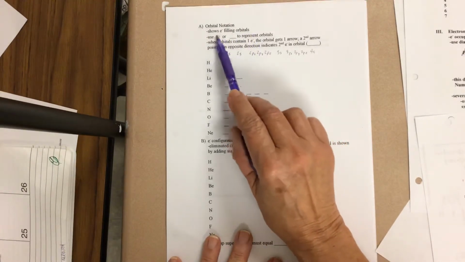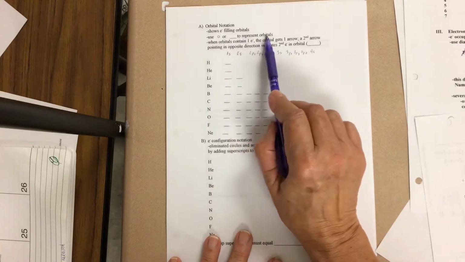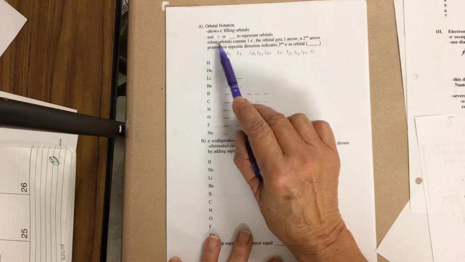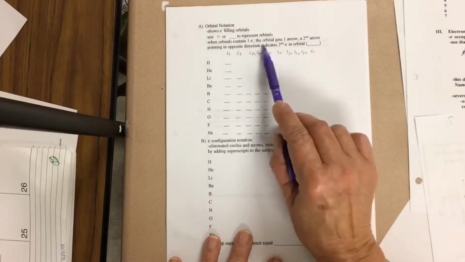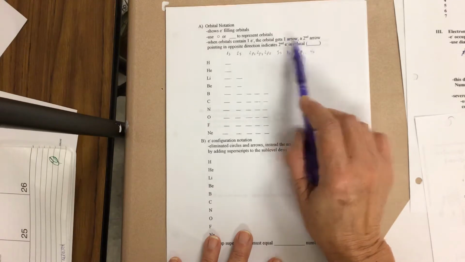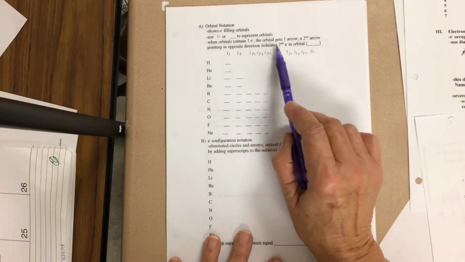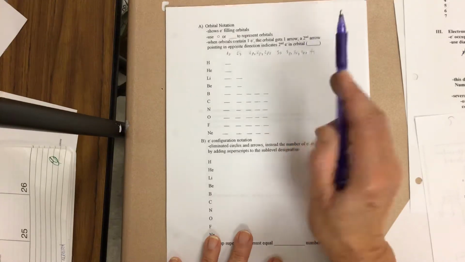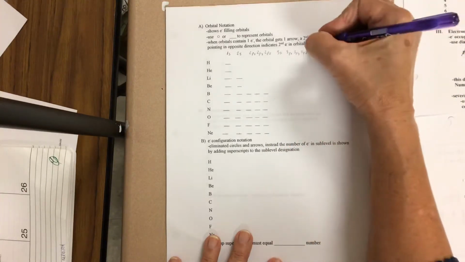You can either use a circle or a line to represent your orbital. I would use a line because it's just easier to draw. When orbitals contain one electron, the orbital will get one arrow, so the arrow is going to represent the electron. A second arrow pointing in the opposite direction indicates the second electron in that orbital. And so we would say that they are paired.